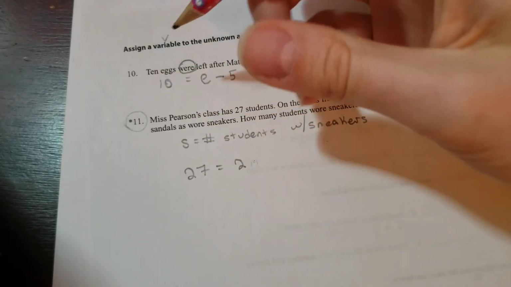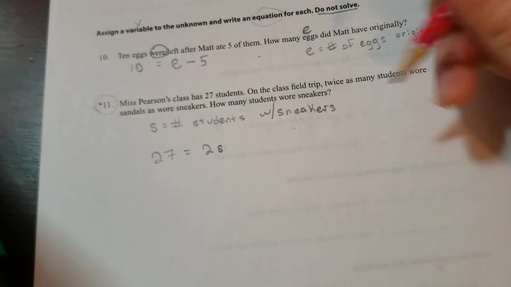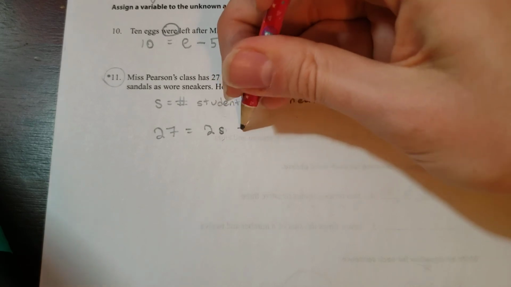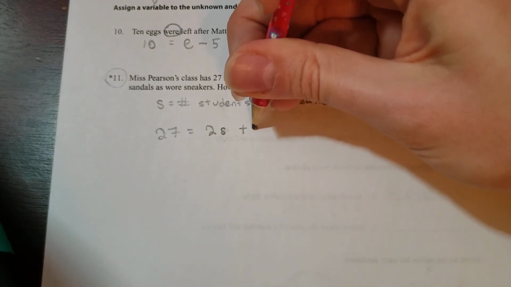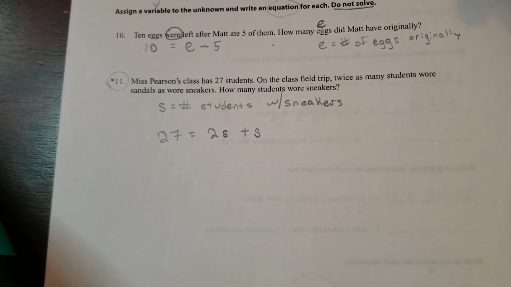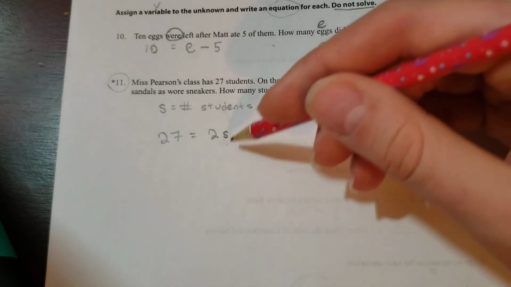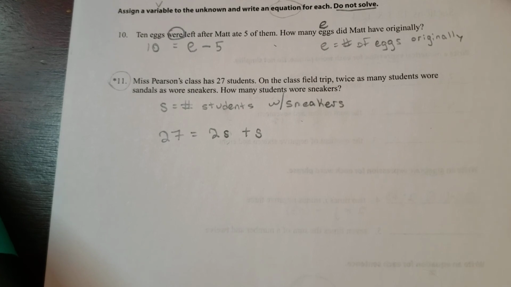So 2s is the amount of students who wore sandals, but there's still the amount of students who wore sneakers. Okay, so I actually just did it for you guys, but I hope that helps. Now, you could simplify that because we have the same variable. I'll leave that up to you.